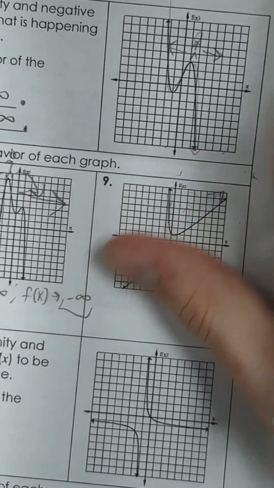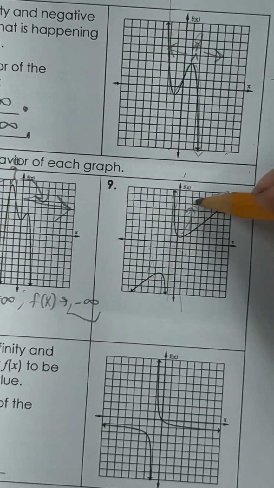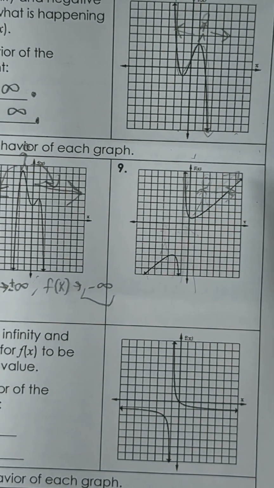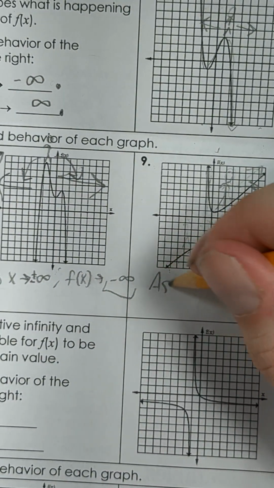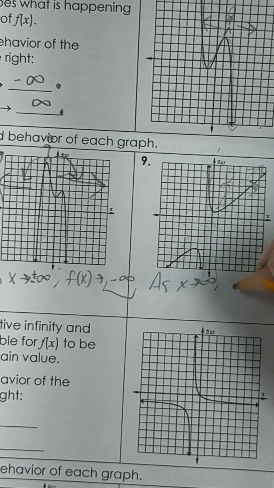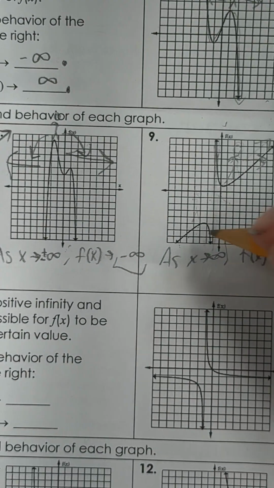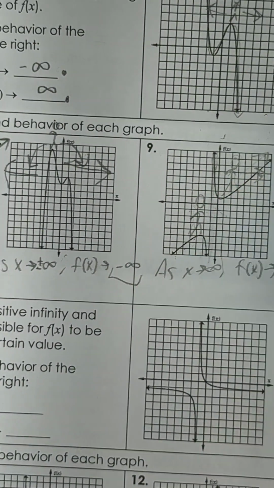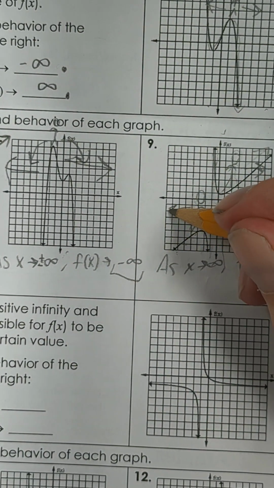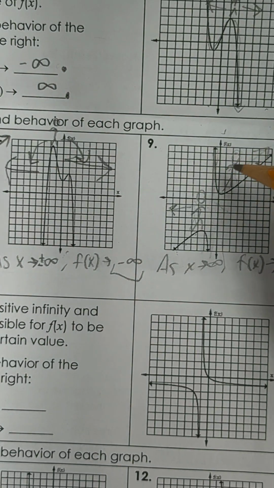So we put our person on the rightmost branch so they can walk off to positive infinity, and they're just going to go up. So as x approaches infinity, f of x approaches infinity. Then we put ourselves on the leftmost branch so that we can walk over this way. Because again, if we're here, then we're stuck. We can go up and up forever, but we're never going to get past that wall.